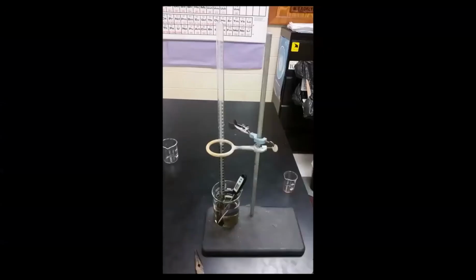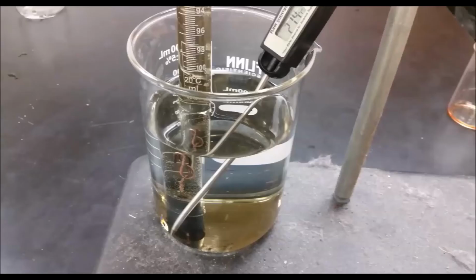When we do it, we measure the actual temperature of the room and the air because that's what the gas is above the water, not the water temperature.